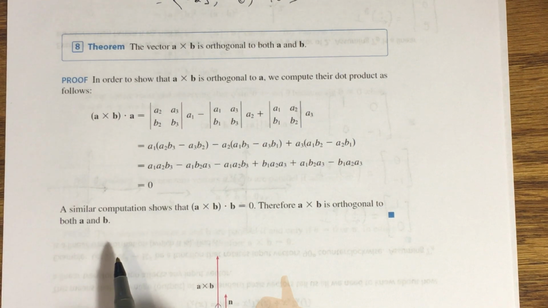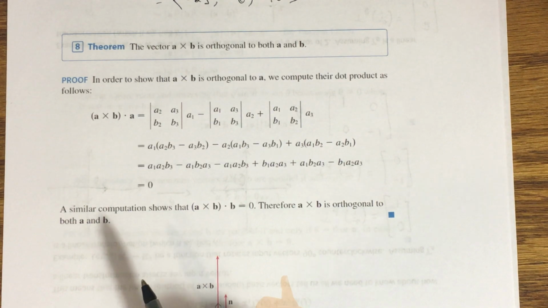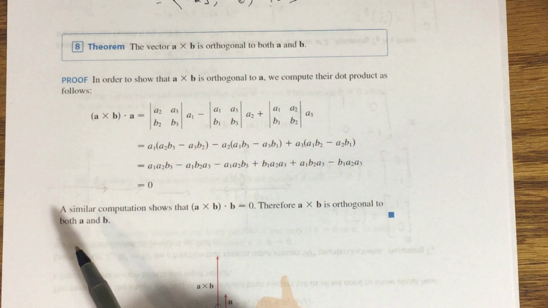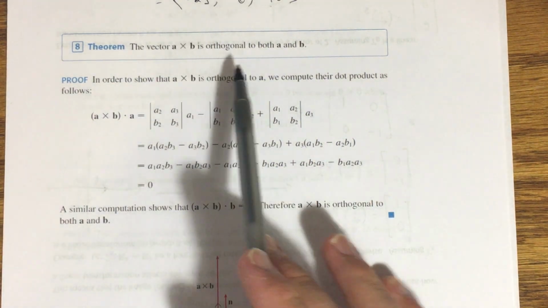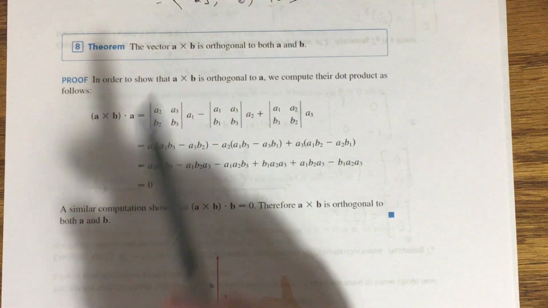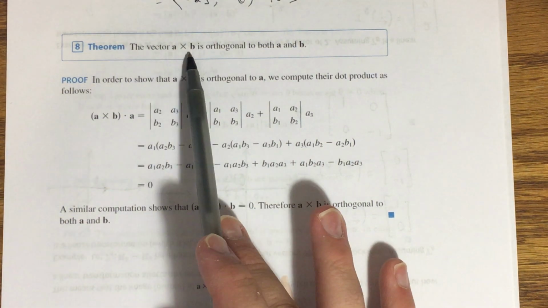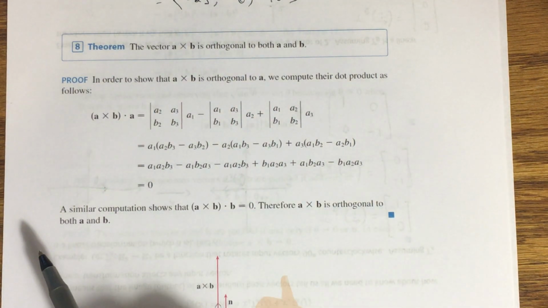Now, how would I establish that? Well, again, if we let A and B be vectors in R3 with components A1, A2, A3, and B1, B2, B3, like we did previously, to verify that we usually just read this as A cross B. To verify that the vector A cross B is orthogonal to both of these, I have to evaluate two different dot products.